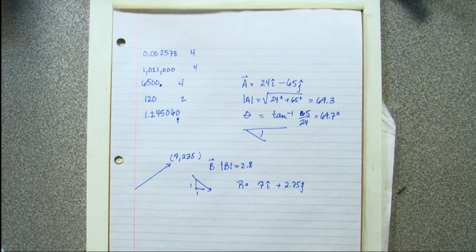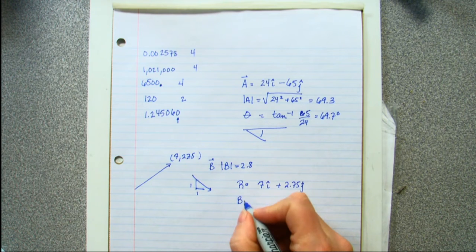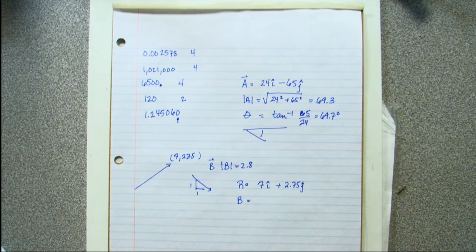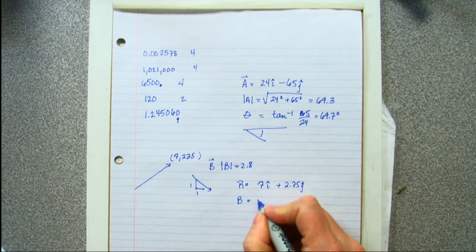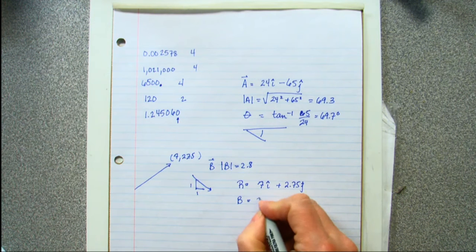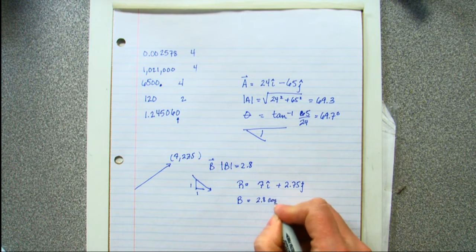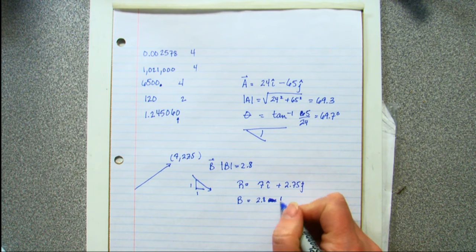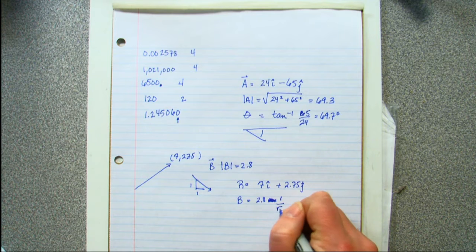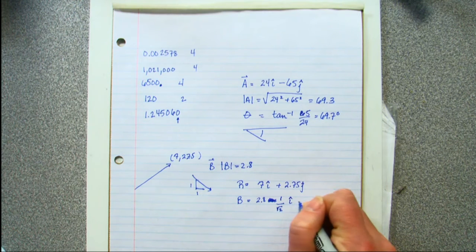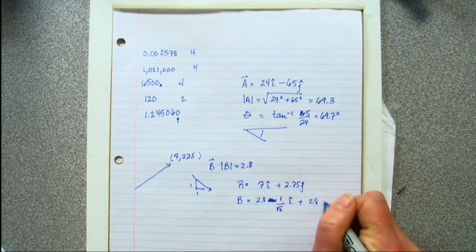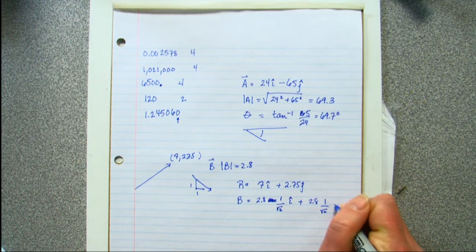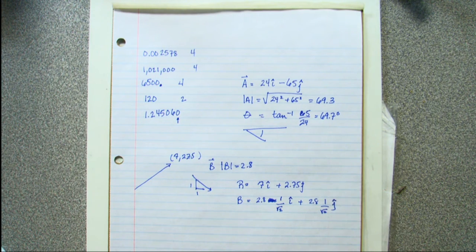There you go. And B, that's a 45-degree triangle, so it's going to be 2.8 times the cosine, or 2.8 times 1 over the square root of 2 for i, and 2.8 times 1 over the square root of 2 for j.